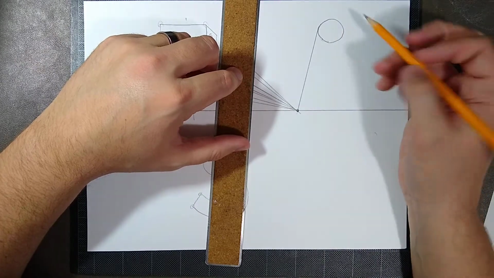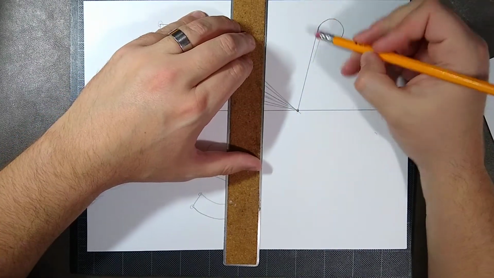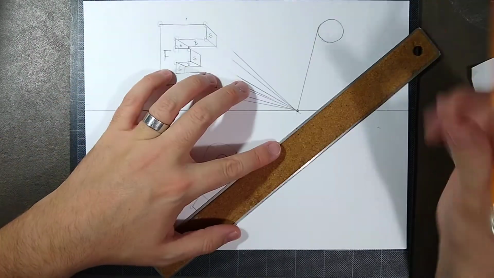Okay, just barely touching the side. We don't want it to go from like right there. No, that's not going to look right. That's not going to look like a cylinder going back in space.